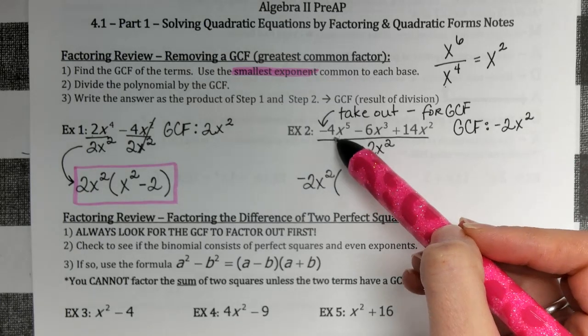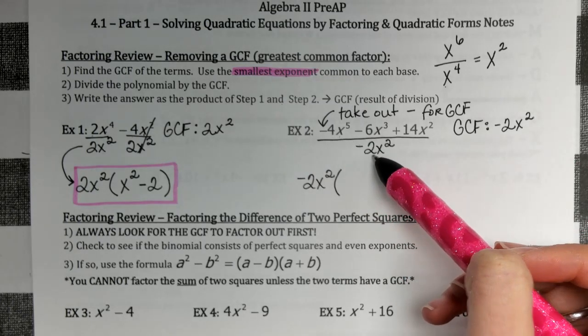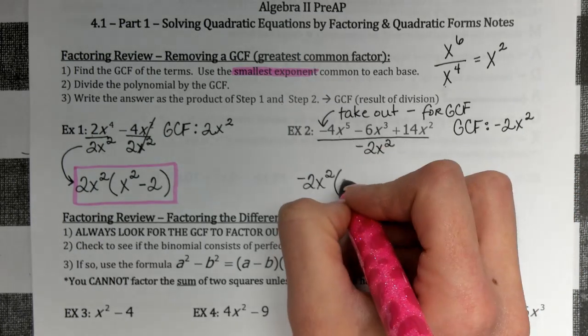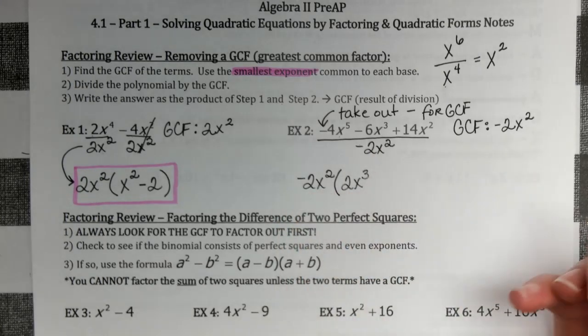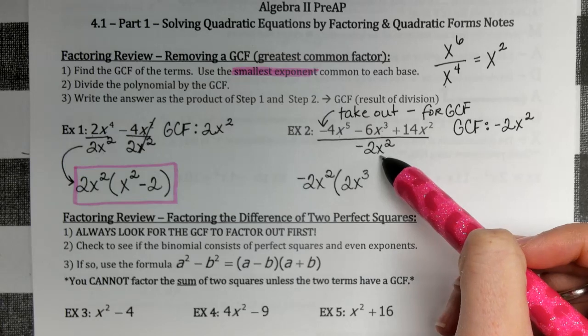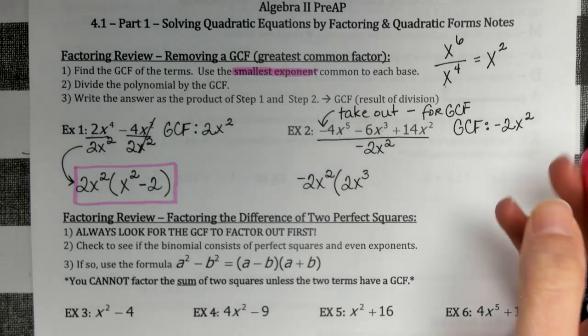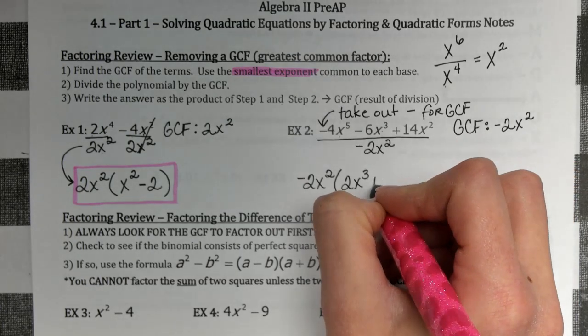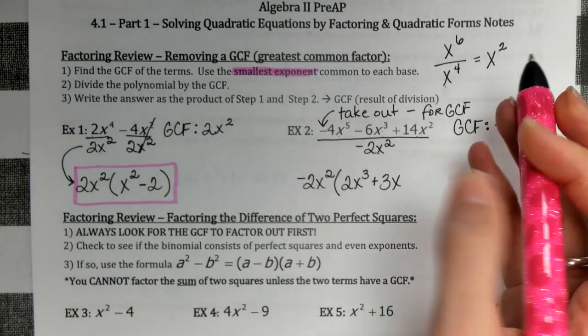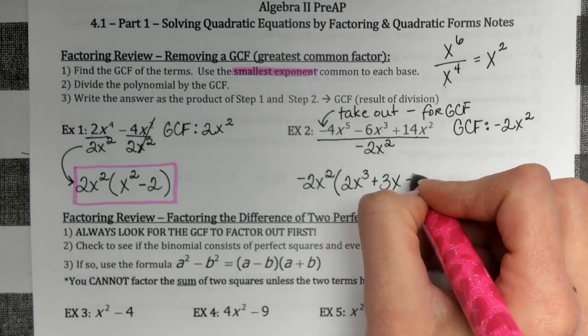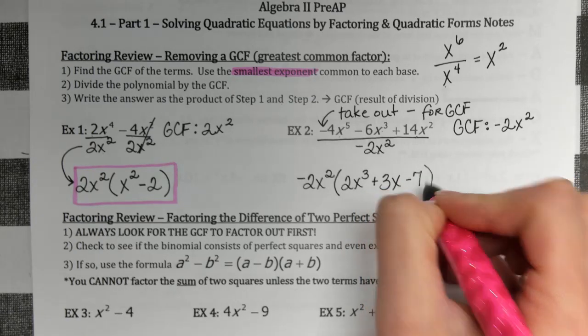So negative 4x to the 5th divided by negative 2x squared would give me what? 2x cubed, very good. And then negative 6x cubed divided by negative 2x squared would give you 3x. And then 14x squared divided by negative 2x squared, negative 7.